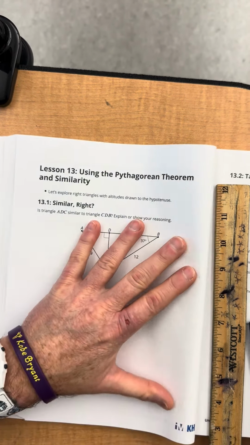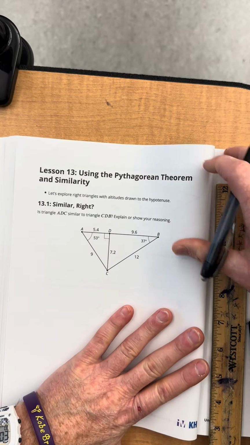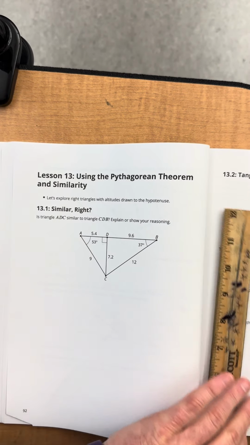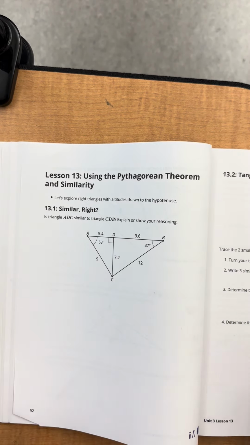Okay, here we go, lesson 13. Using the Pythagorean theorem and similarity.